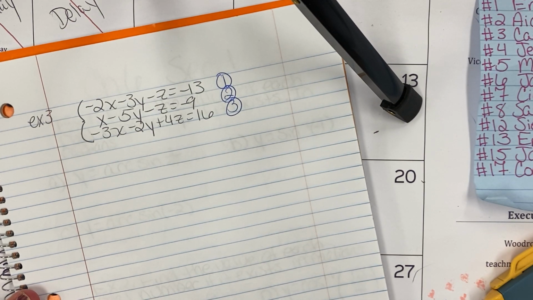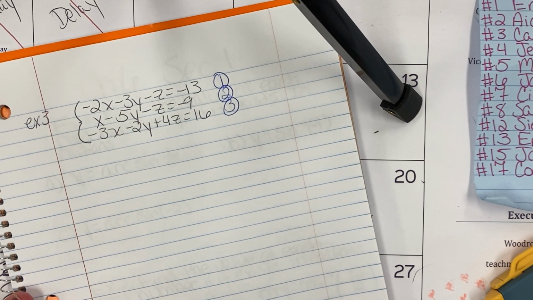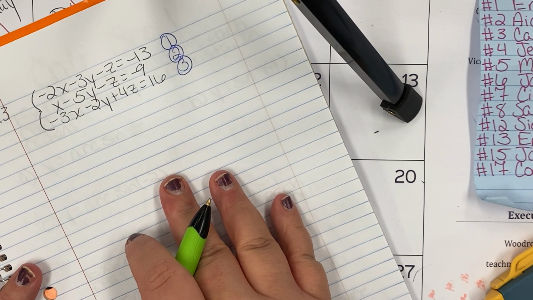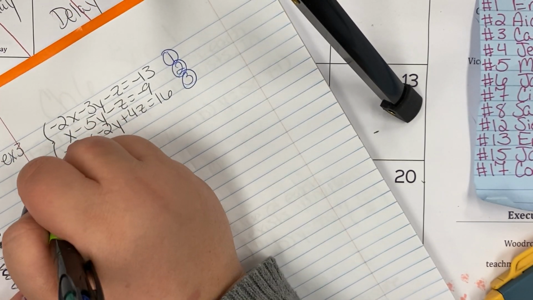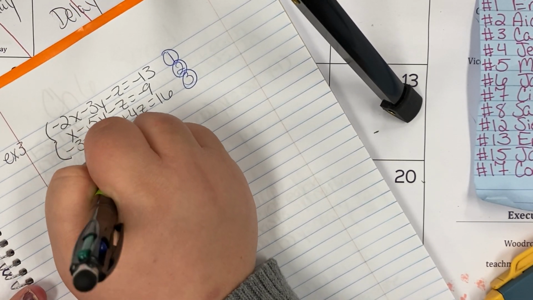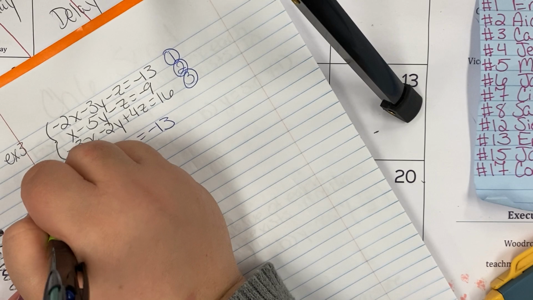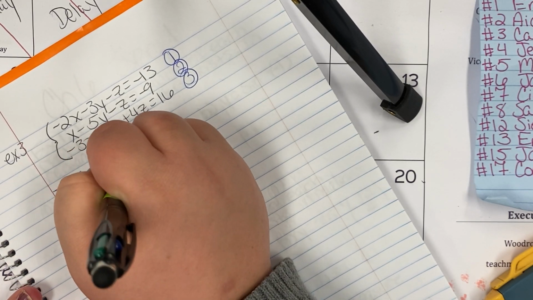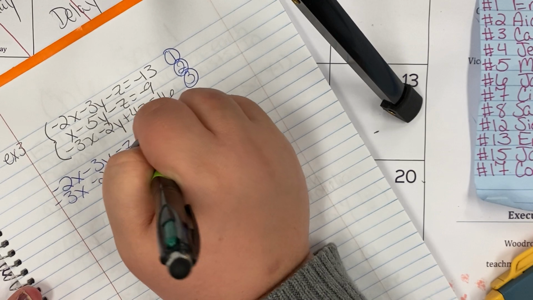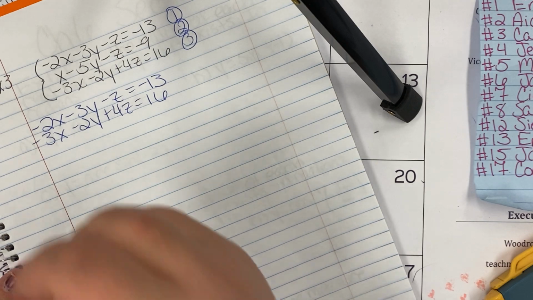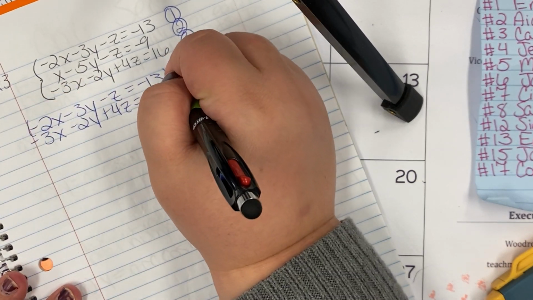So looking at this, I'm going to go ahead and eliminate, let's eliminate z. I'm going to do that by picking equation 1 and equation 3 to start off with. So equation 1 is negative 2x minus 3y minus z equals negative 13. And equation 3 is negative 3x minus 2y plus 4z equals 16. So in order to eliminate z, I'm going to multiply this equation by 4.